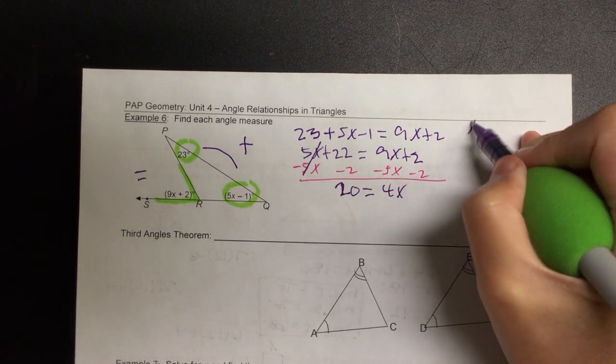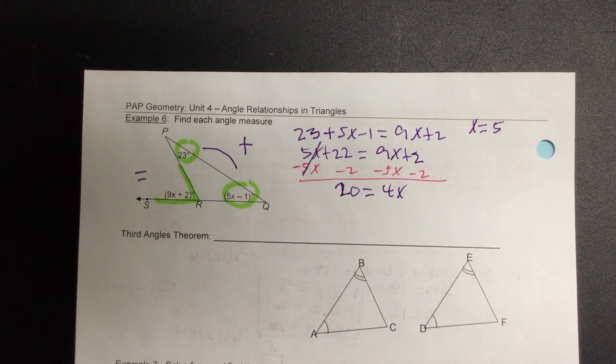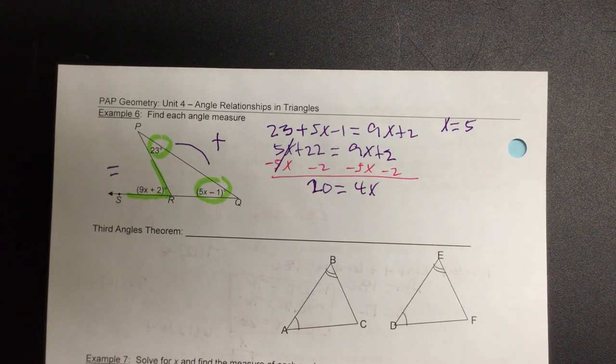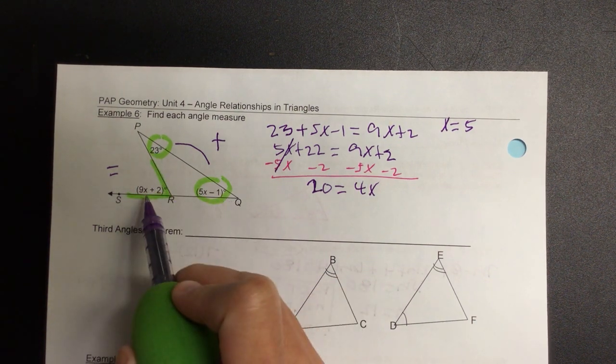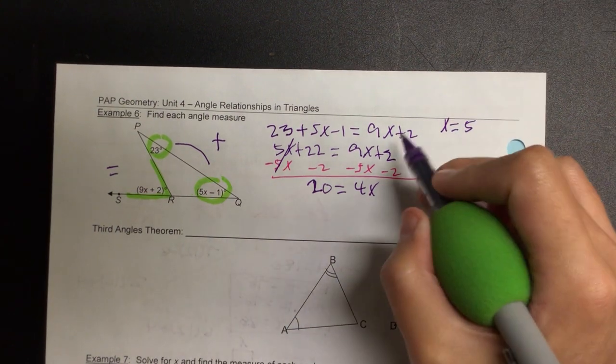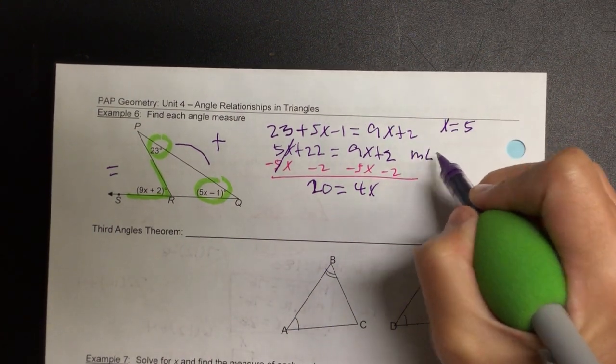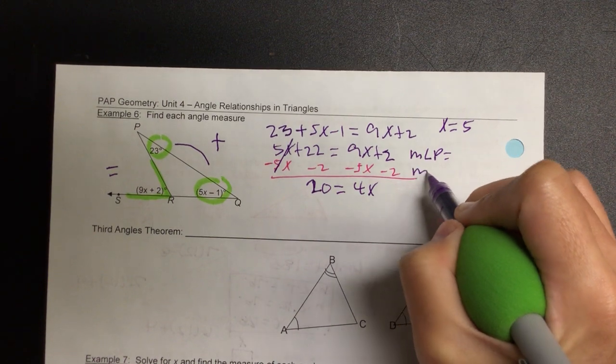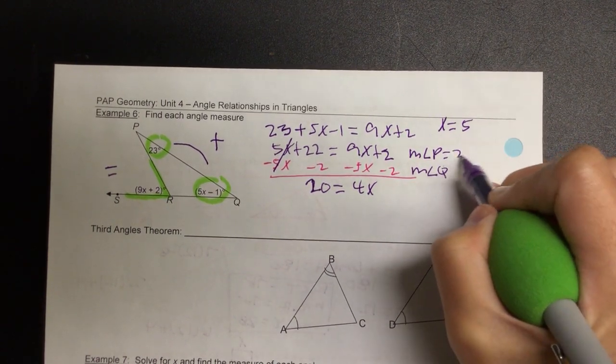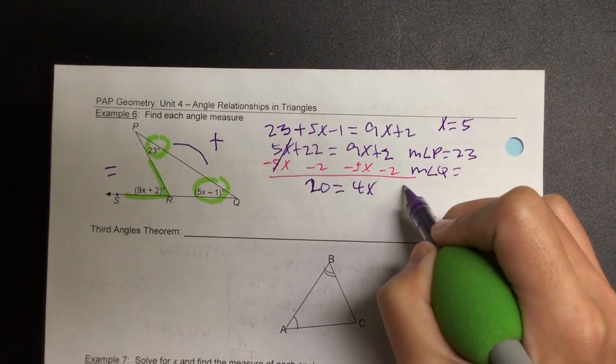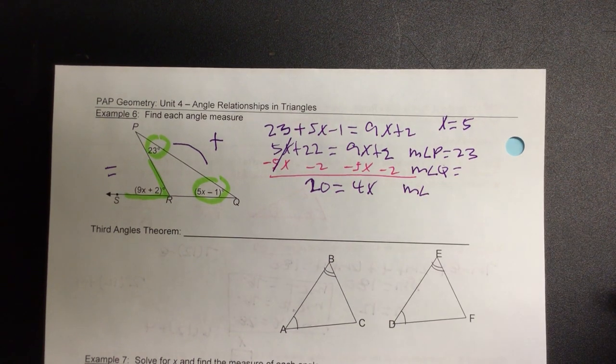So how many is my x? 5. But then the question says, find the measure of each angle. How many angles do we see here? I see 3 of the inside, and then the 4th one is on the outside. So let's be specific and name it. I have measurement of angle P, measurement of angle Q. P was already given though, right? Silly me.